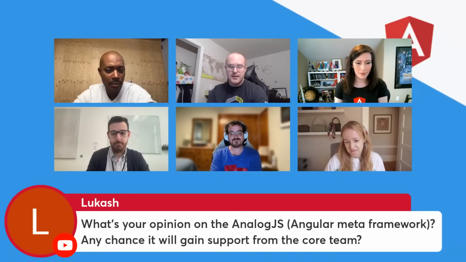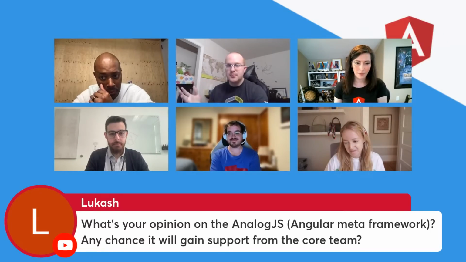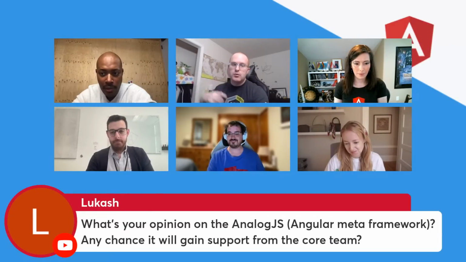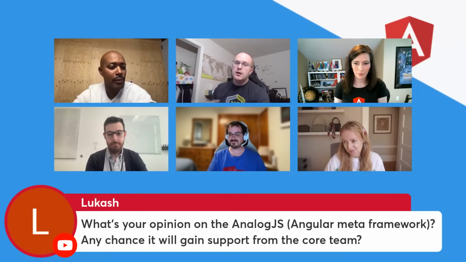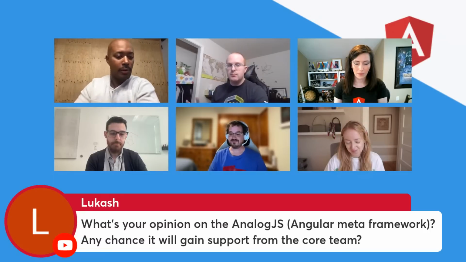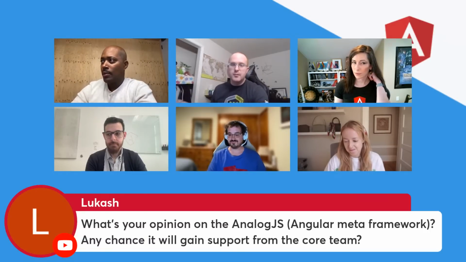I'll just add on top of that, Jeremy pointed out how different people have different interpretations of meta framework. And I think one thing that's interesting is that Angular itself already does a lot of things that people would consider a meta framework in other frameworks or systems. We have great testing support, great integration with unit testing, great update story. We have Universal for server-side rendering. There's a lot more stuff that's officially supported that many people would call part of a meta framework.